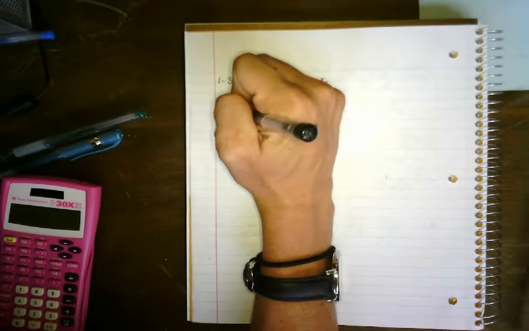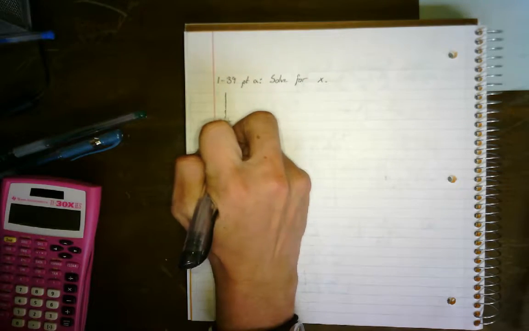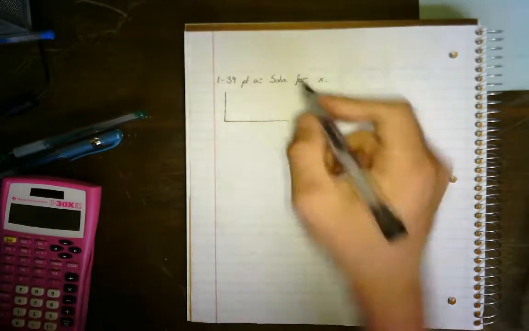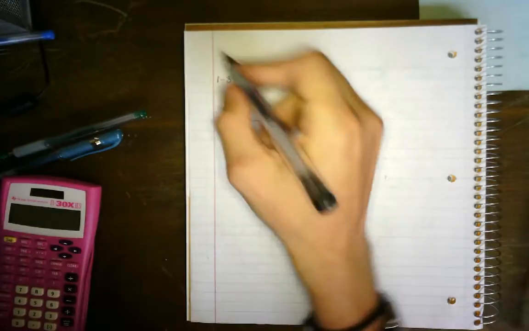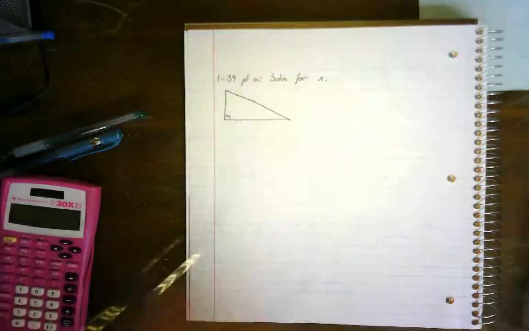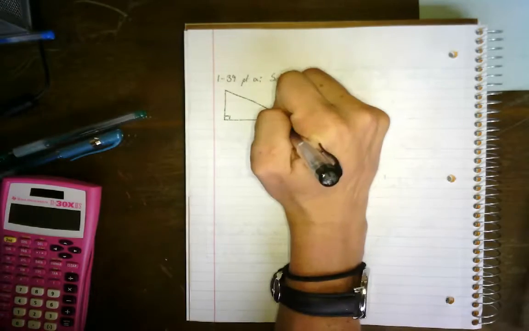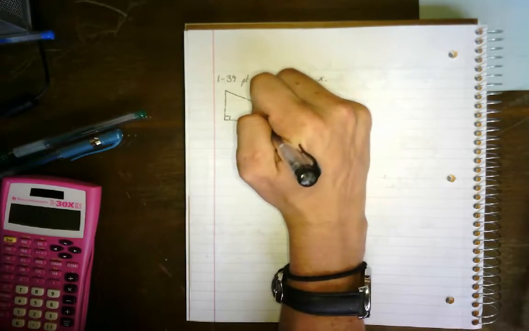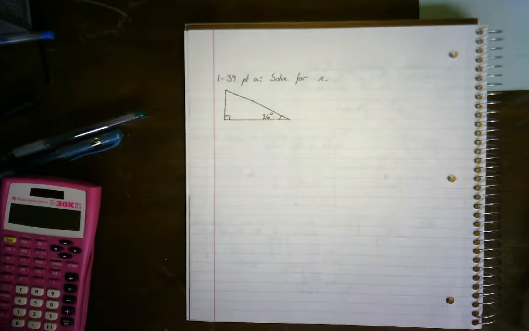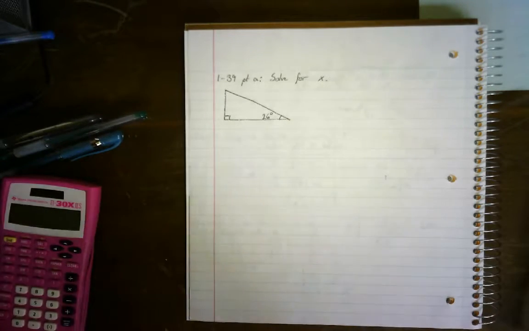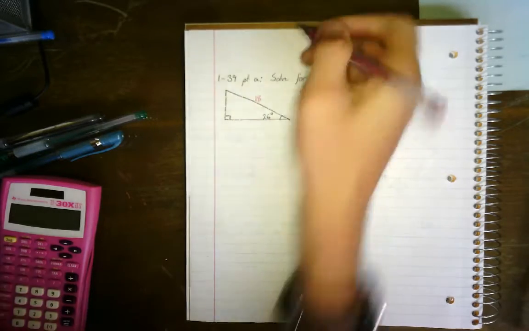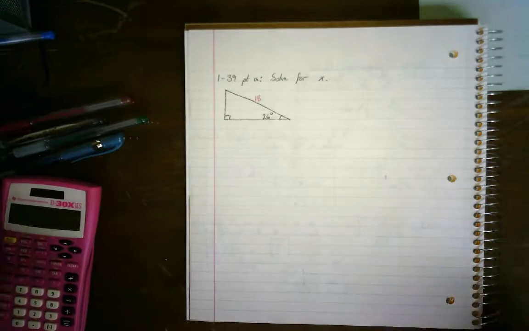So first thing I want to do when I try this out is draw out my right triangle. Something like that. We know that this angle right here is 26 degrees. We know that we have a value of 18 up here, and we have a value of x down here.